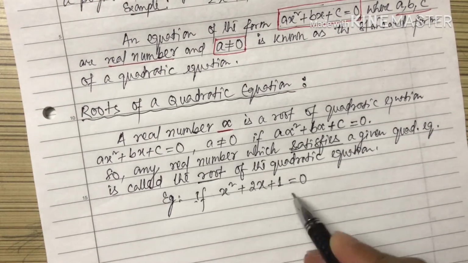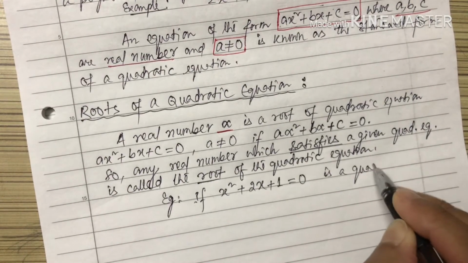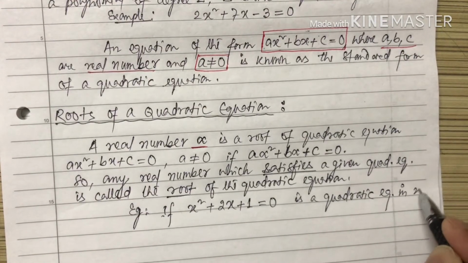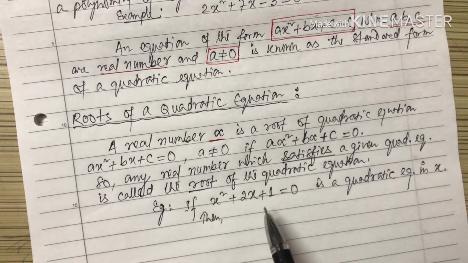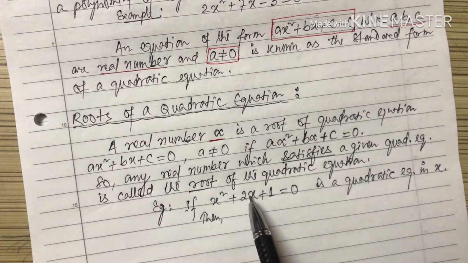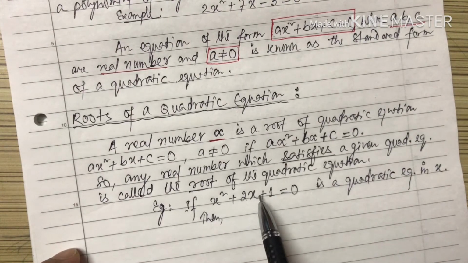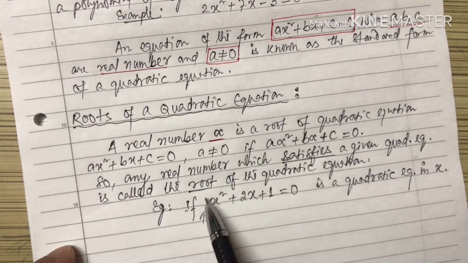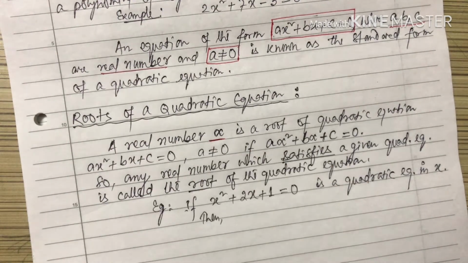If this is a quadratic equation in x, then now if I consider a value for x and after keeping that value in place of x, if I get left hand side 0, then that particular value which I take for x will be called root of this quadratic equation.